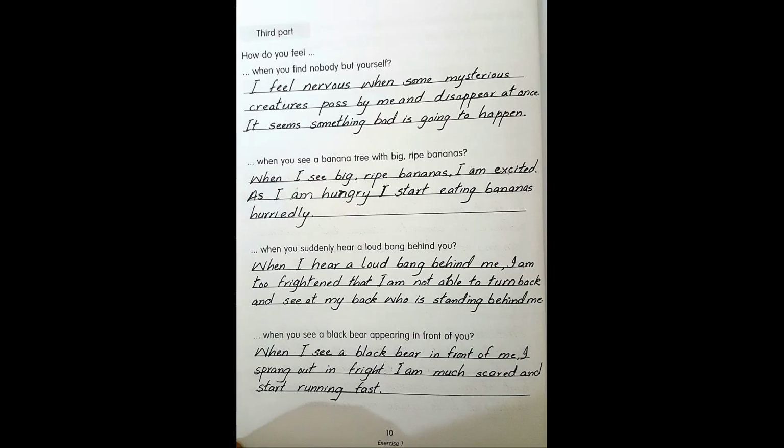Third part. How do you feel when you find nobody but yourself? Answer. I feel nervous when some mysterious creatures pass by me and disappear at once. It seems something bad is going to happen. When you see a banana tree with big ripe bananas. Answer. When I see big ripe bananas, I am excited. As I am hungry, I start eating bananas hurriedly.